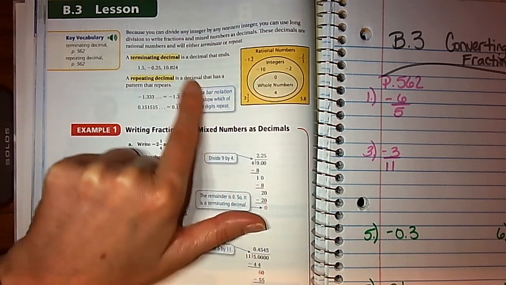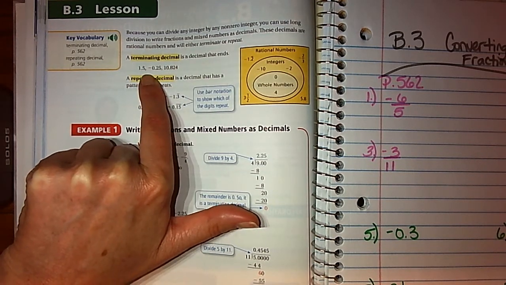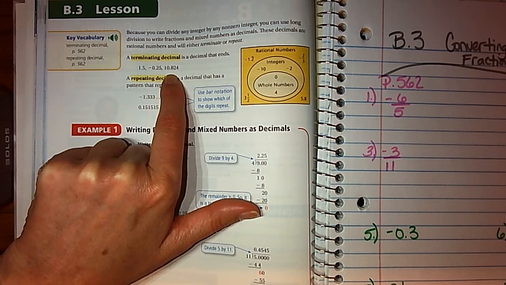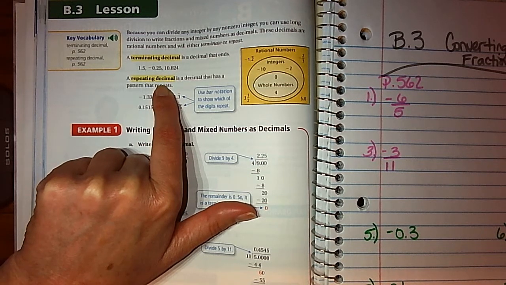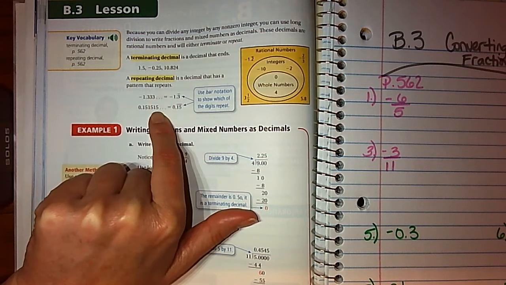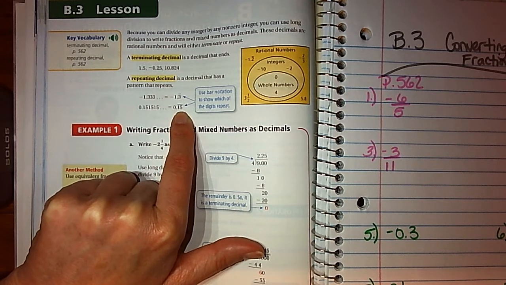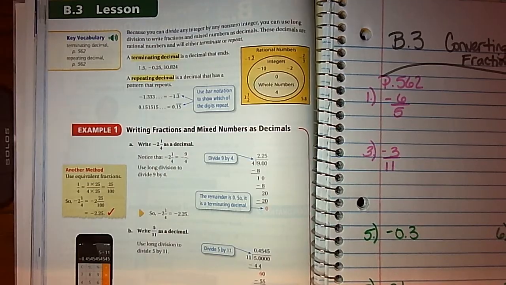Just kind of a visual, a terminating decimal is a decimal that ends. It's just a definite answer: 1 and 5/10, negative 25 hundredths, 10 and 824 thousandths. It's a done deal. When you do it in the calculator, it just gives you that exact answer, and it's not going on and on. Obviously, a repeating decimal is something that keeps repeating a pattern. Here it's repeating a 3, here it's repeating a 15. So you put that little bar there. Again, stuff you already knew.